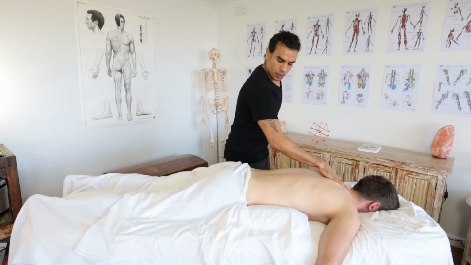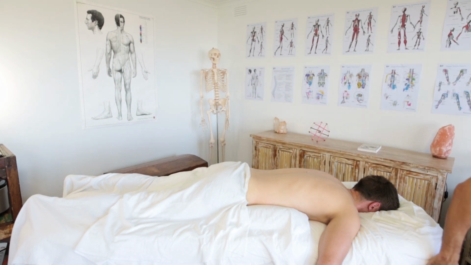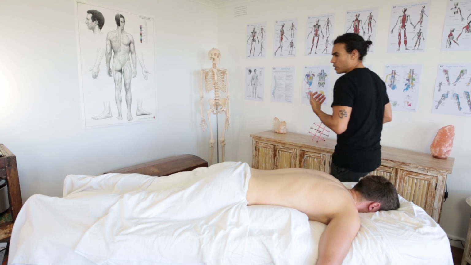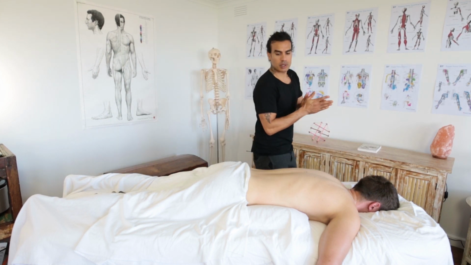So what I'm going to do here is now get some oils for my client. I'm going to use a bunch that I feel are going to be relevant for his body type and for the treatment I'm trying to do. He's got a lot of tension there in his back, and it feels quite tender, but it also feels quite inflamed to me.